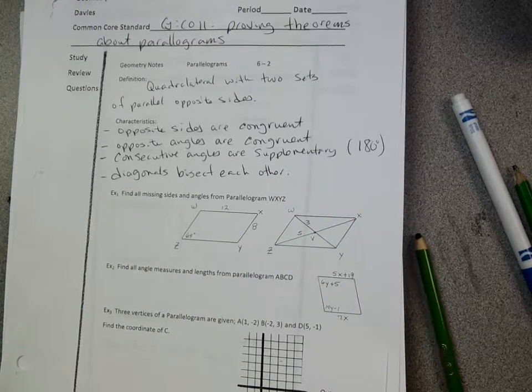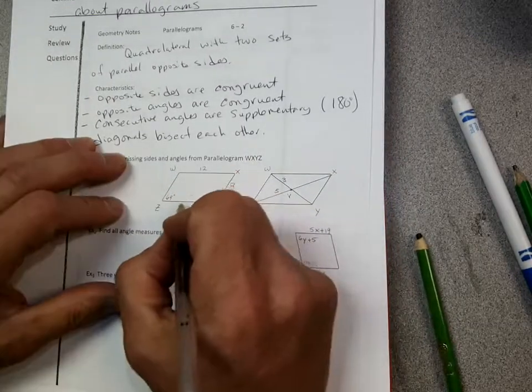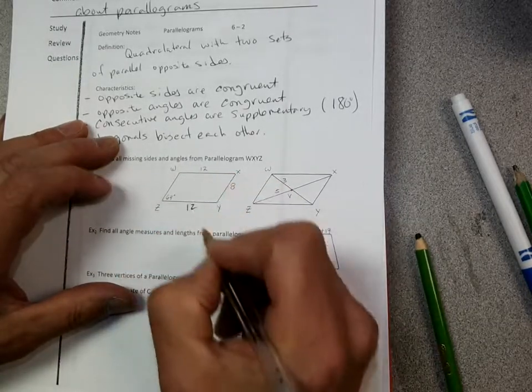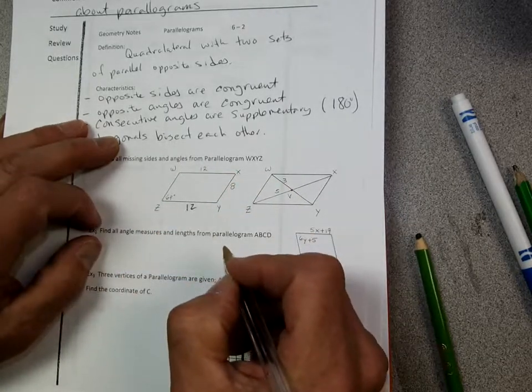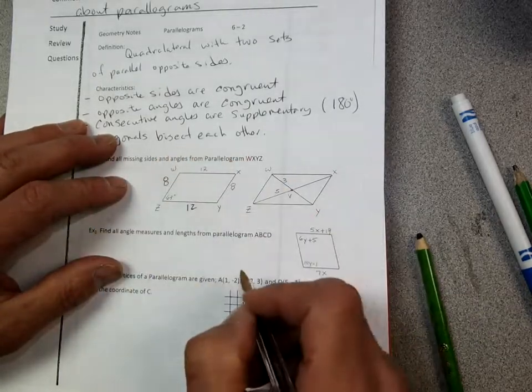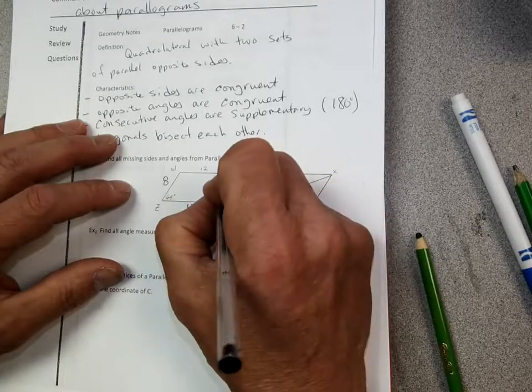It's a rectangle, right? Okay, now, find all missing angles and sides. Well, that's easy. So right off the bat, easy. That's 12. That's 12. I know this is so difficult, isn't it? Can you guys believe this is actually a high school class? That's 8. That's 8. That's 64. That's 64.